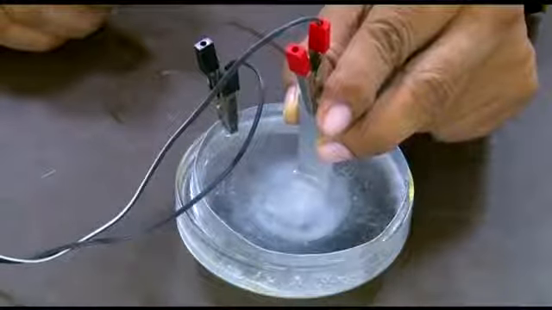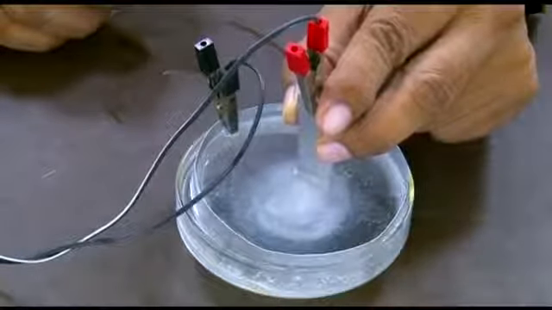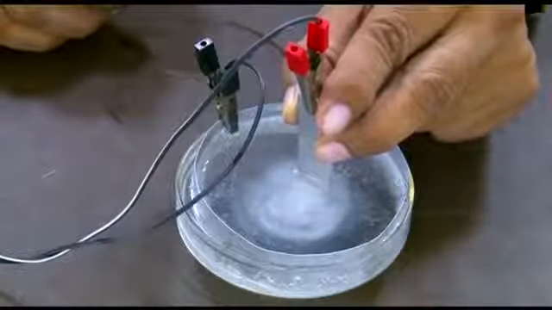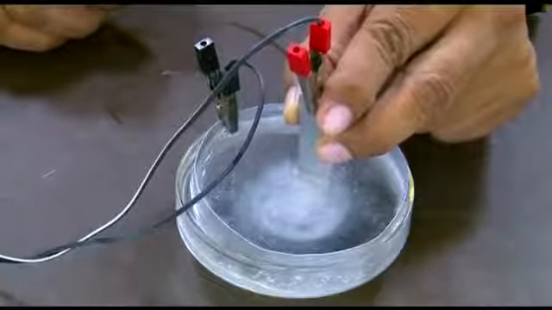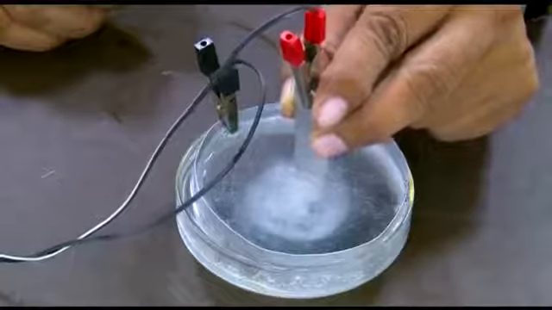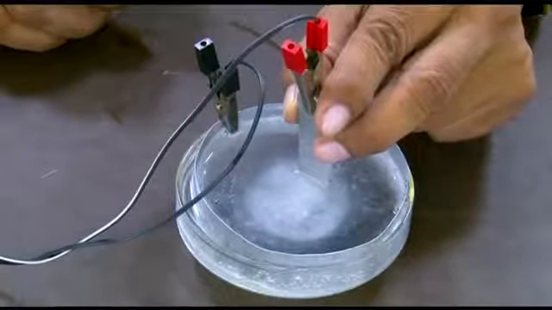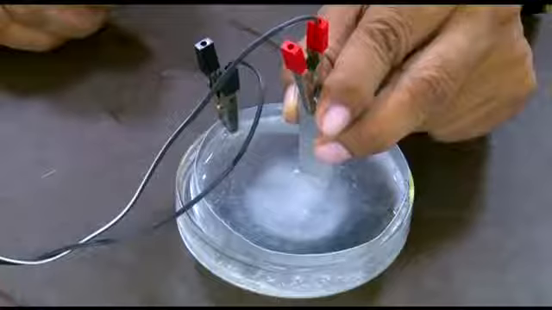So indeed this whole thing is because of the magnetic field. You can see the water mass is rotating in anti-clockwise direction.